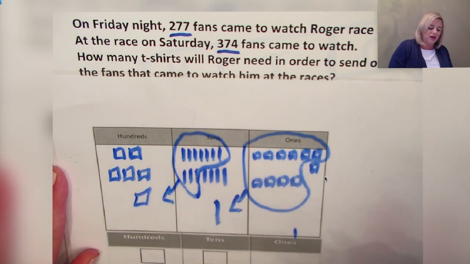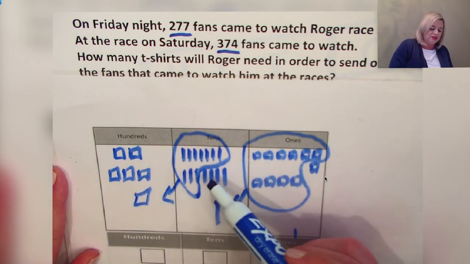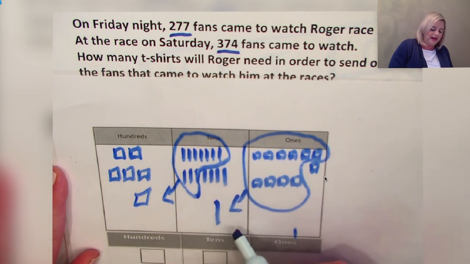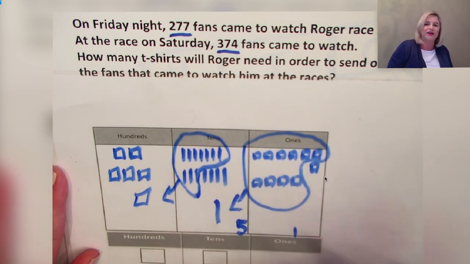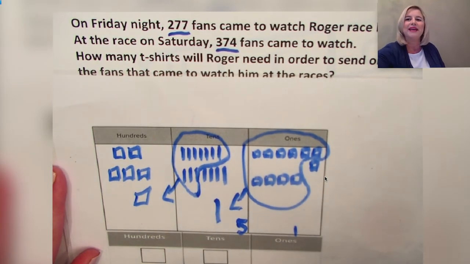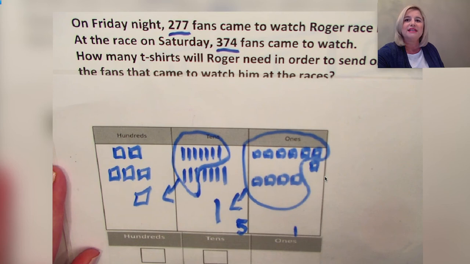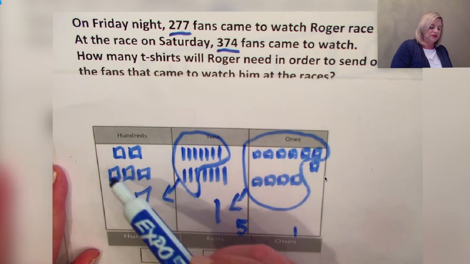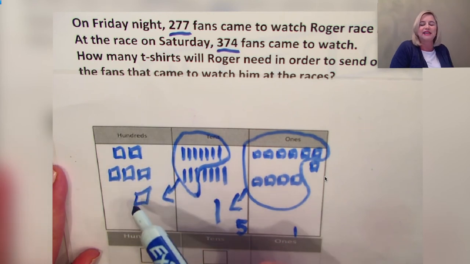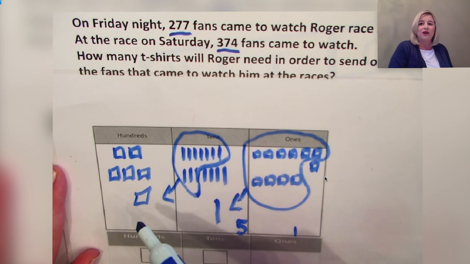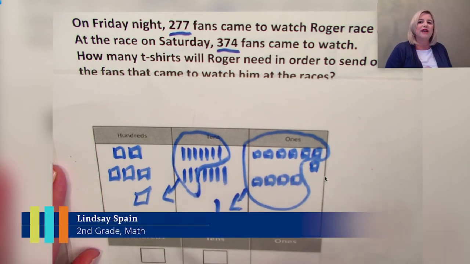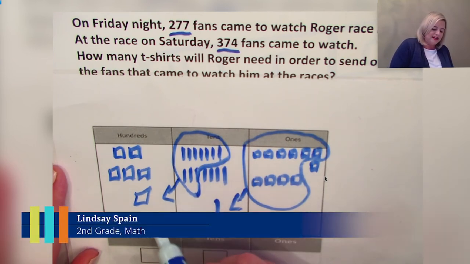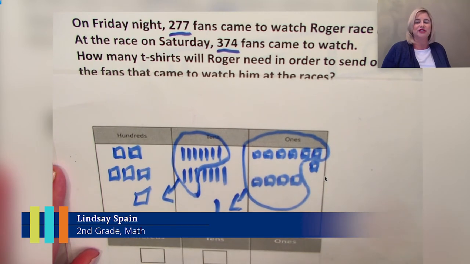Now, how many 10 rods do I have left? 1, 2, 3, 4, 5. I have 5 left, so I'm going to indicate that here. Excellent job. Now we need to go over to the hundreds column. So let's go ahead and count our hundreds. Count with me. 100, 200, 300, 400, 500, 600. Now, what do I need to write down here? Very good, a 6 to show my 600s.